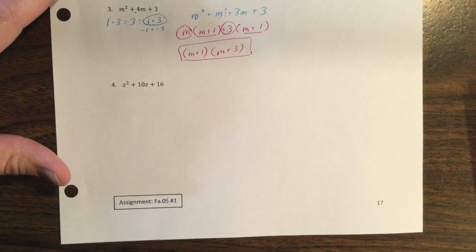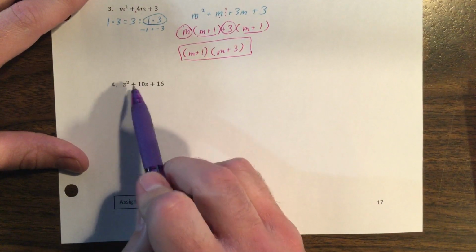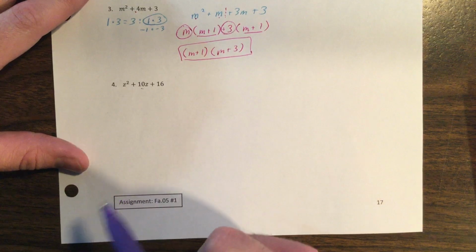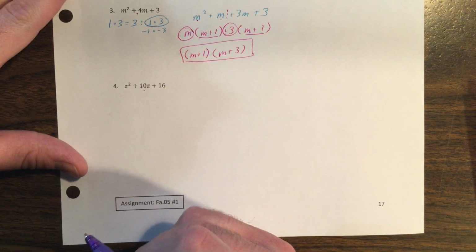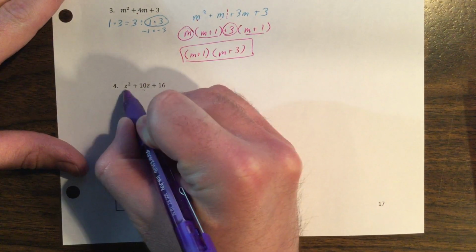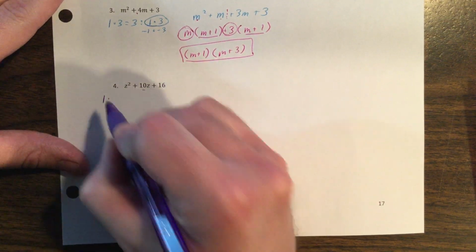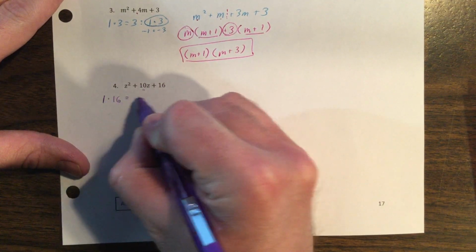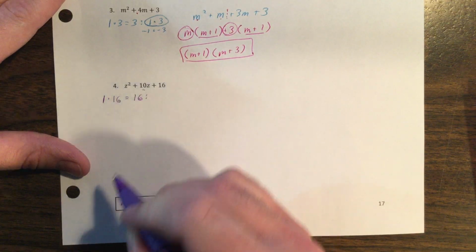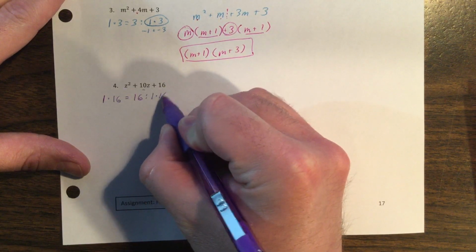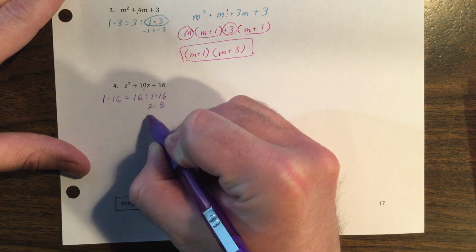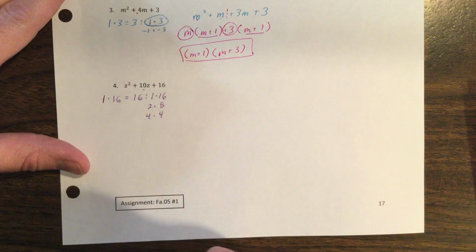Let's take a look at example number 4. We have z squared plus 10z plus 16. We're starting to deal with a little bit bigger numbers here, and that's okay. So the number in front of the z squared is a 1, and the 16, so if we multiply them together, we get 16. Factors of 16: 1 times 16, 2 times 8, 4 times 4.